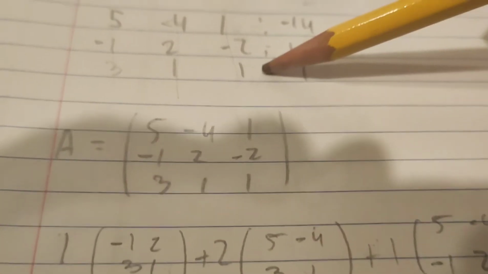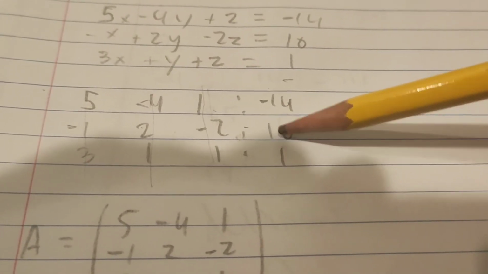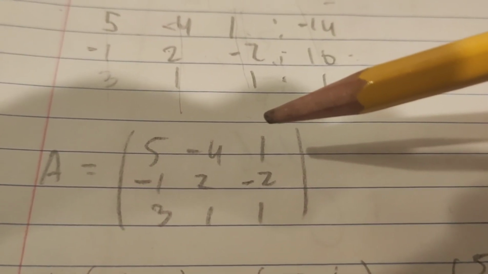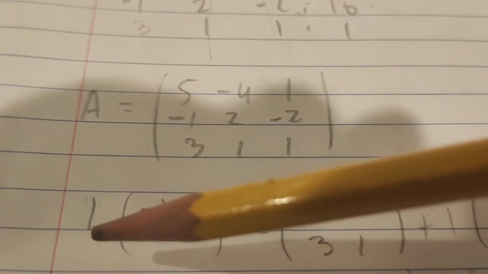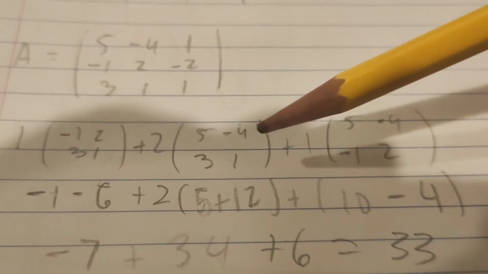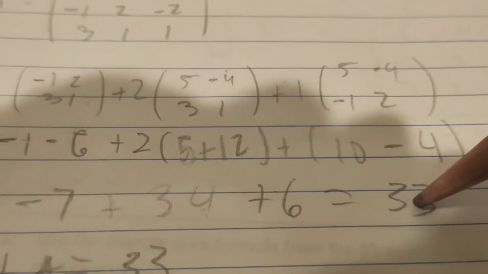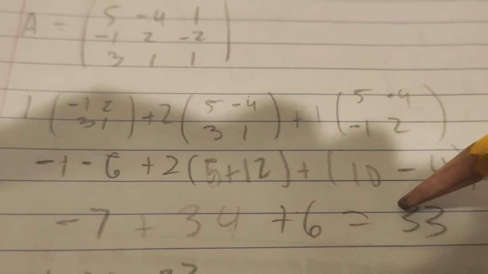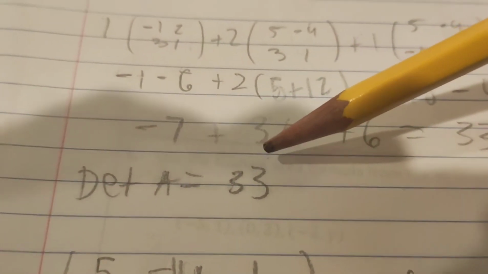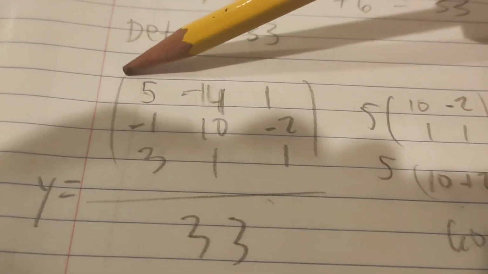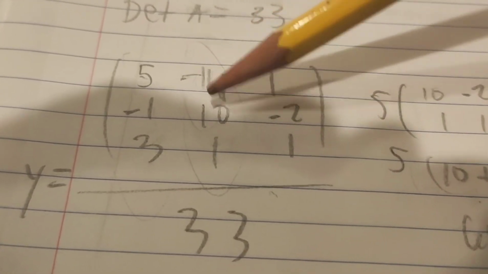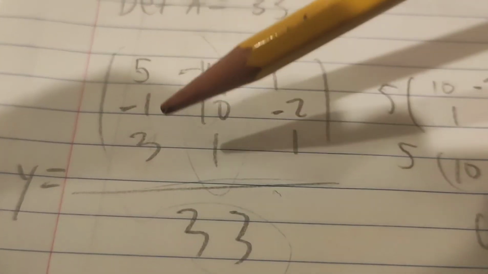So basically, you put the determinant on the bottom, and you put whatever one you switched with on top. So to solve for this, you just find a determinant. Get the minor, you multiply it and add it all together, and you get 33. And 33 is going to go on the bottom, since that is the determinant of the original matrix. It's going to be what you want over the determinant of the other matrix.